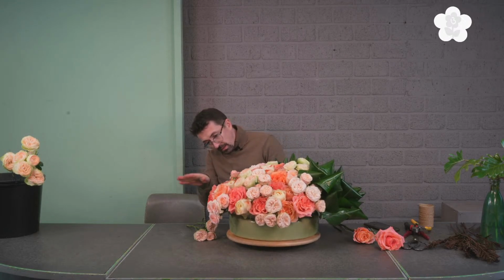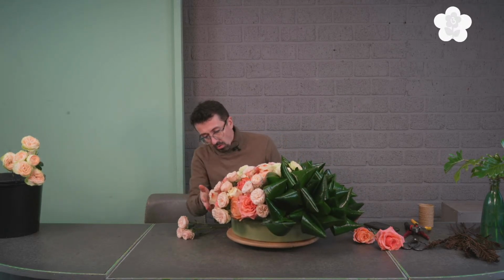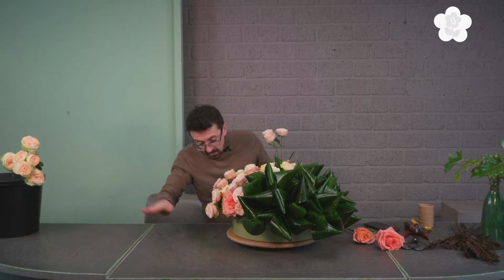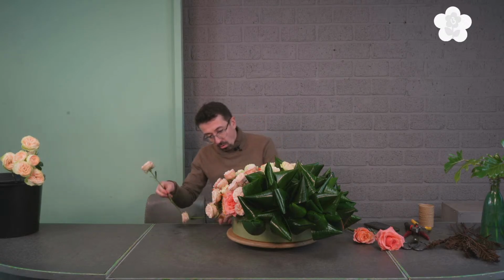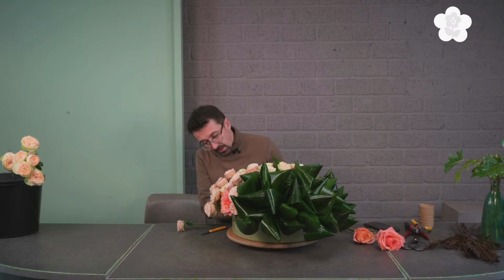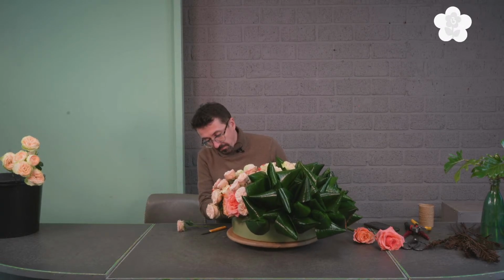Of course, I use a little bit around the pieces, the composition. I use my roses a little bit horizontal for connecting the container with the composition.